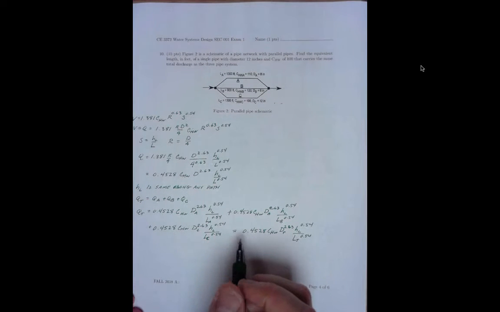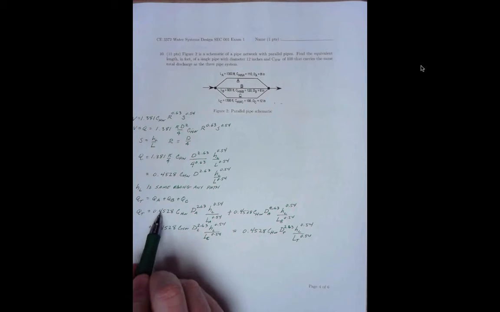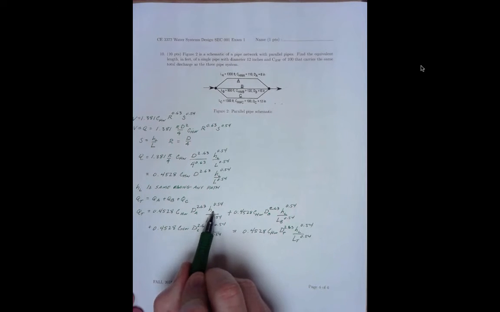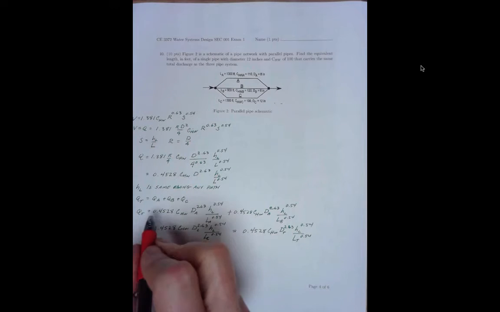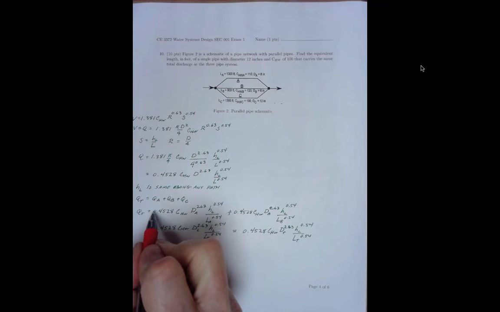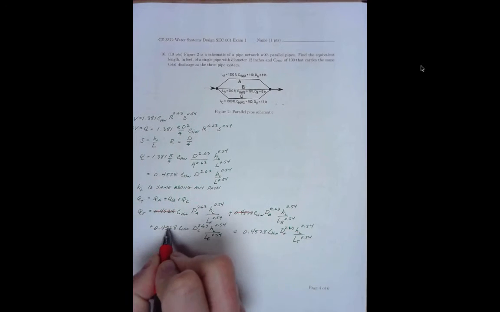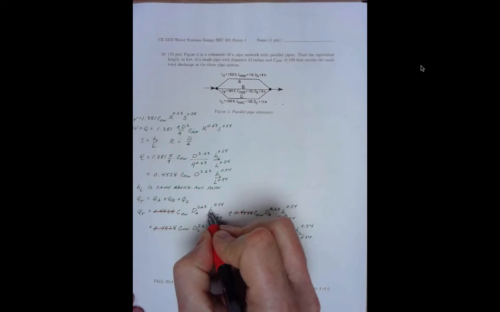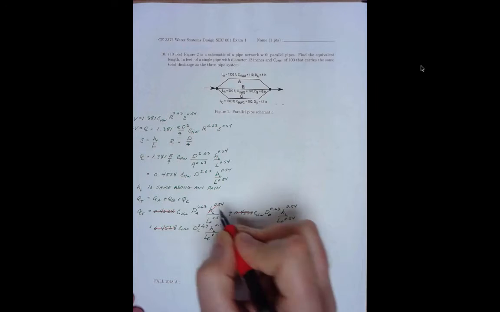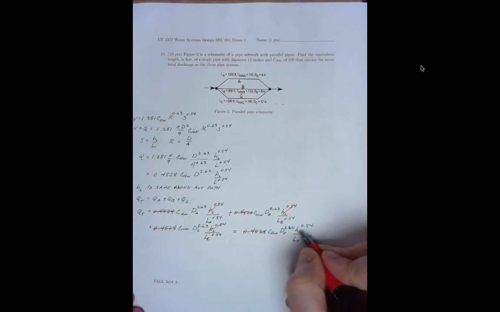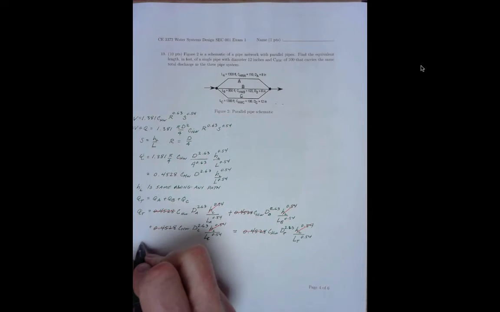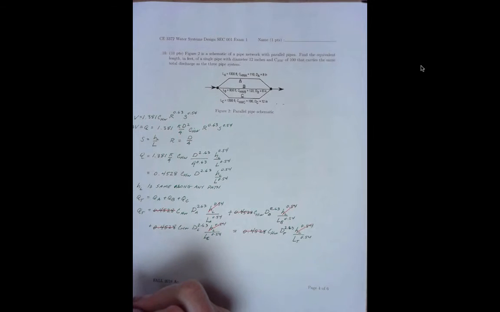So let's do some algebra. 0.4528 times head loss appears in all elements, so these can be divided out. If I divide the entire equation by 0.4528, that term, that term, that term, and that term divide out, and the head loss has to be the same. So that term, that term, that term, and that term divide out. So what I have left at this point, let's see if I can fit it in on this one sheet of paper.